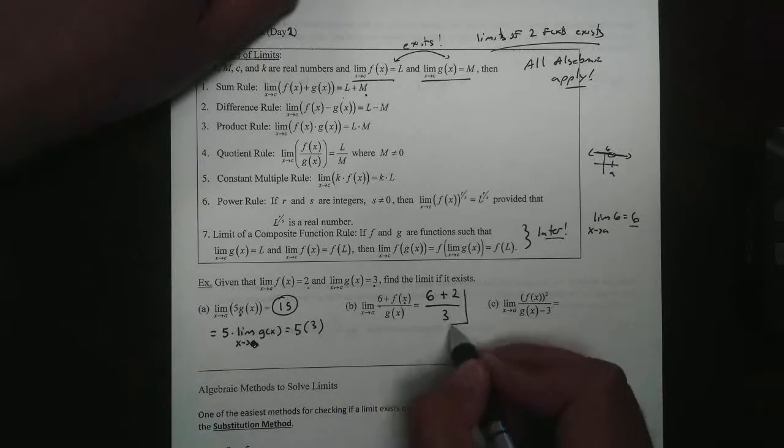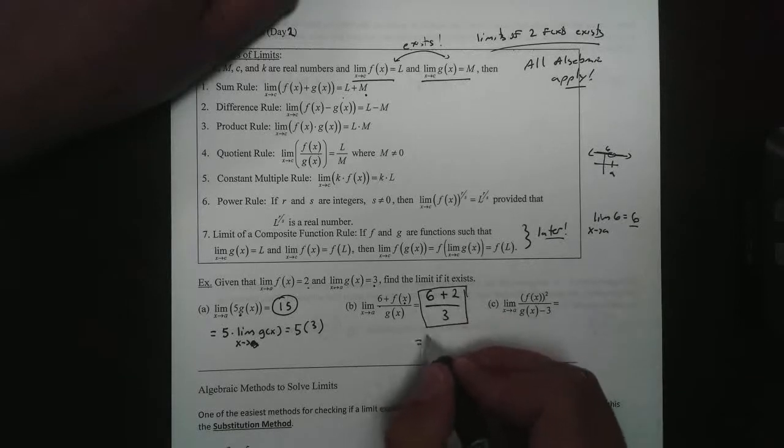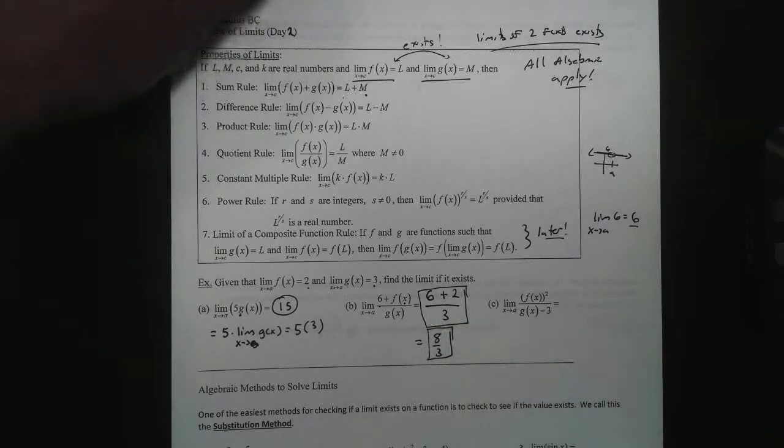Now, I am okay if you leave this answer. The AP is okay. They say don't simplify, okay? Because I cannot tell you how many people miss that all the time. But if you want to, this is just 8/3. And there's our final answer right here.